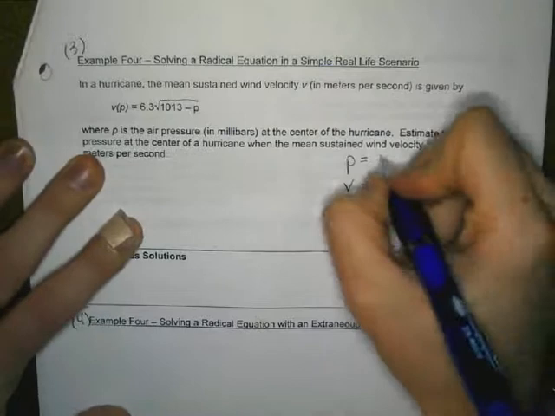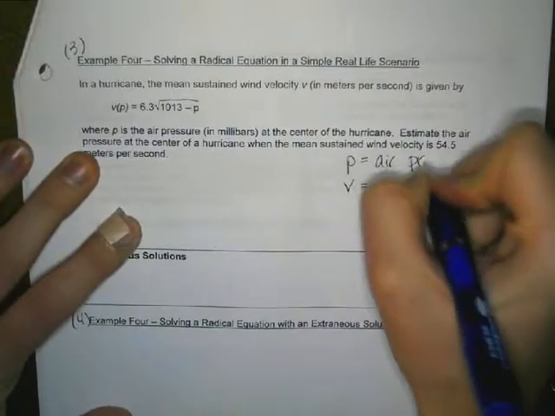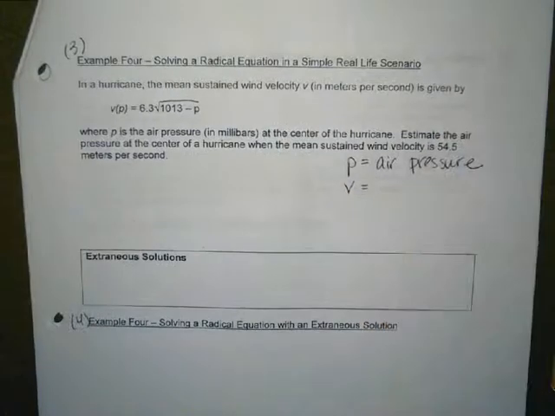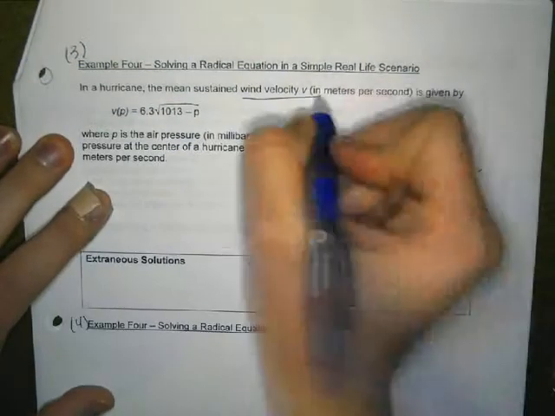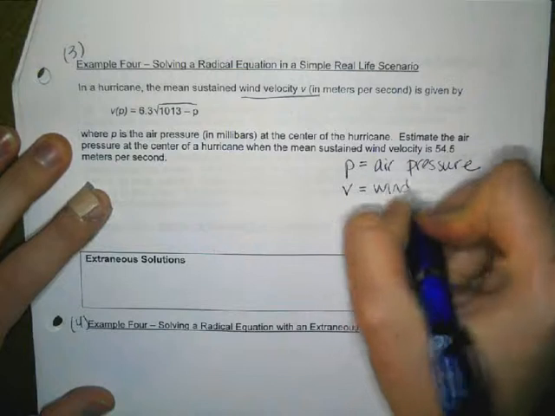So remember, with a story problem, I like you to write out what your variables mean so that later on, if we have to plug stuff in, you can easily plug it in. And then V represents the velocity. Good. Because it says wind velocity, or how fast it's going.